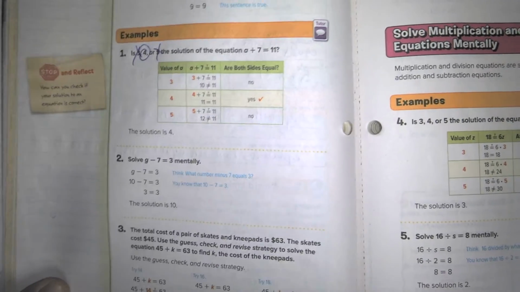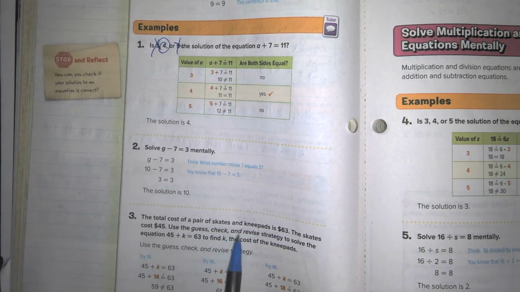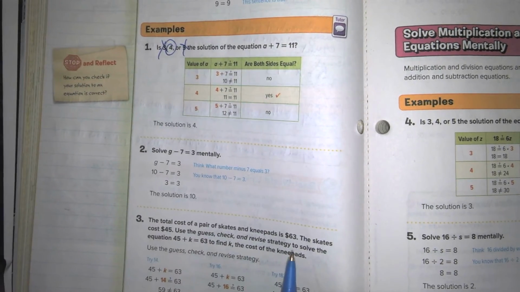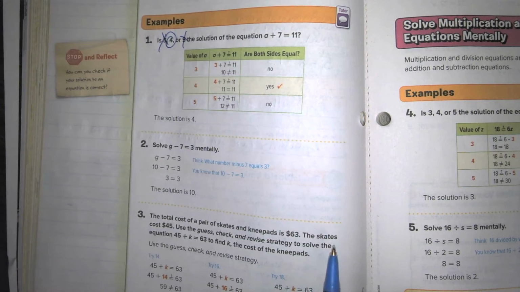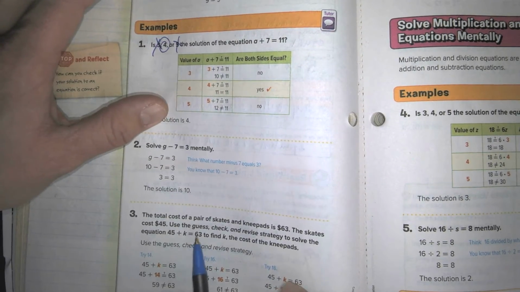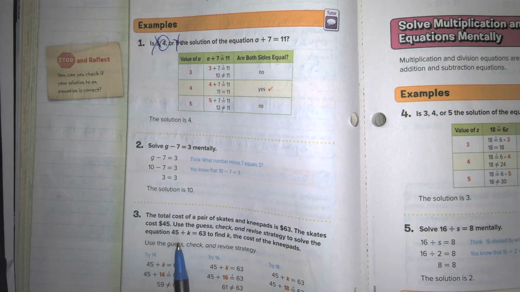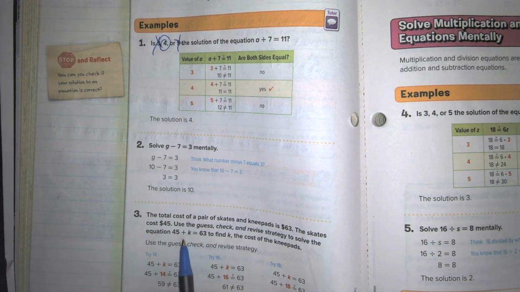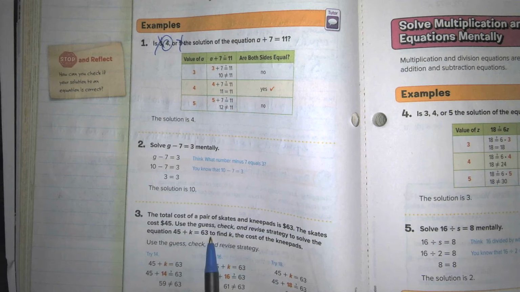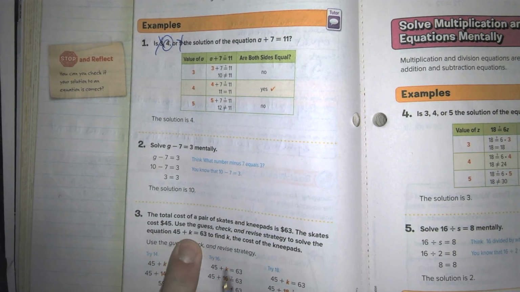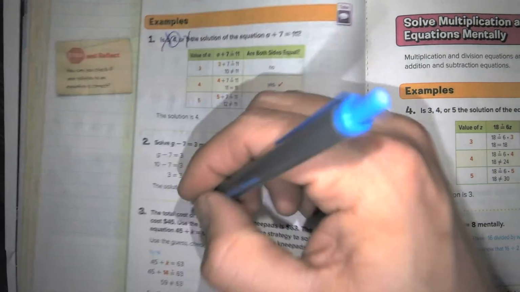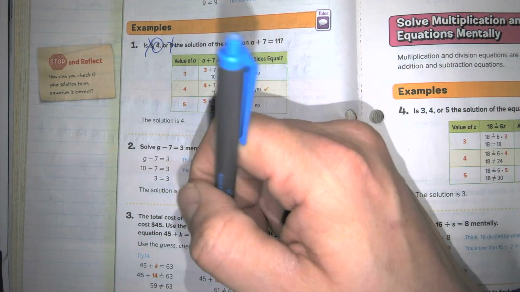All right, so this one. The total cost of a pair of skates and knee pads is $63. The skates cost $45. Use the guess, check, and revise strategy to solve the equation. So we have 45 plus K equals 63. We're trying to find K. We're trying to find the solution. So what plus 45 equals 63?